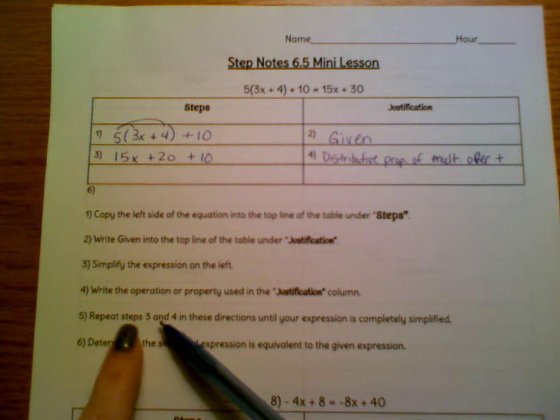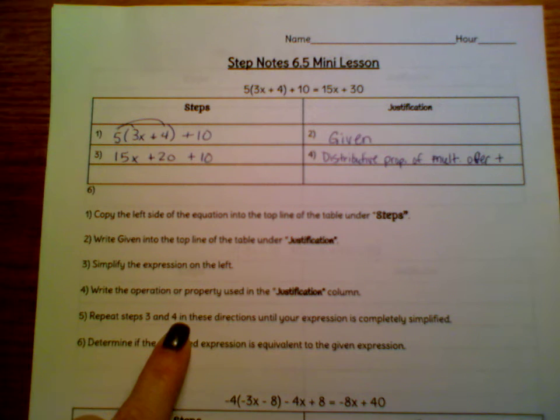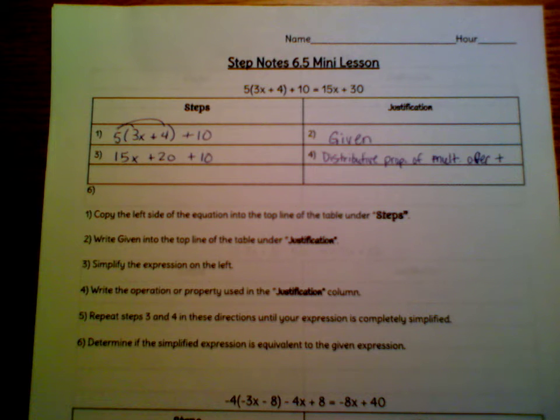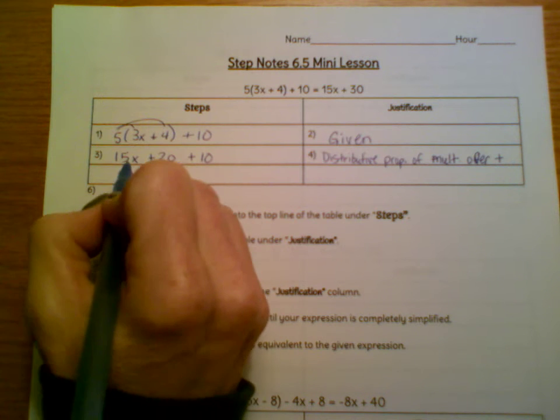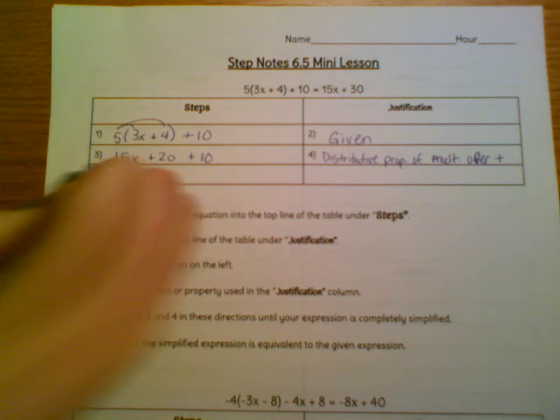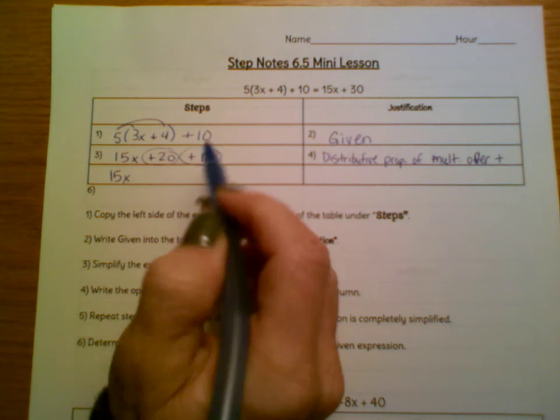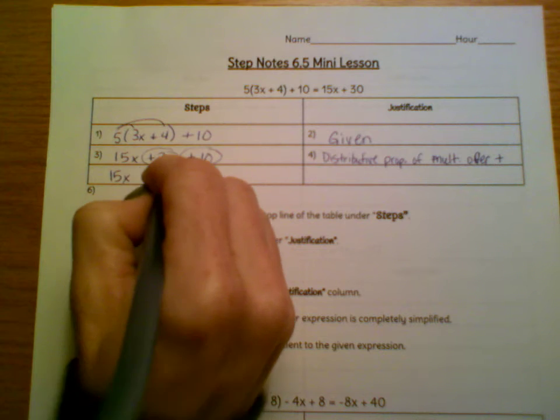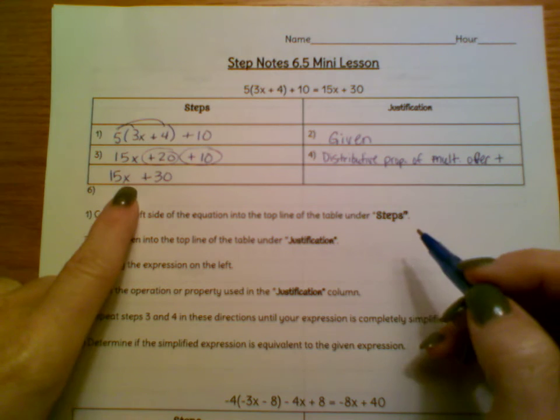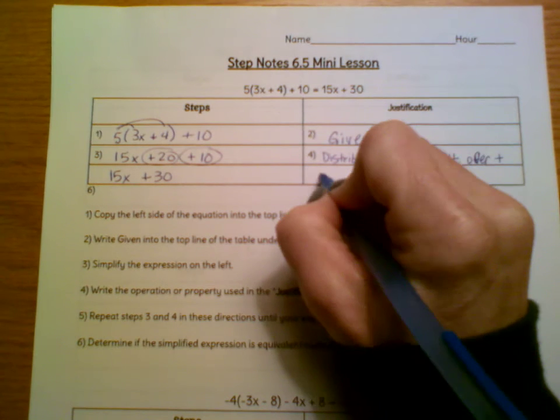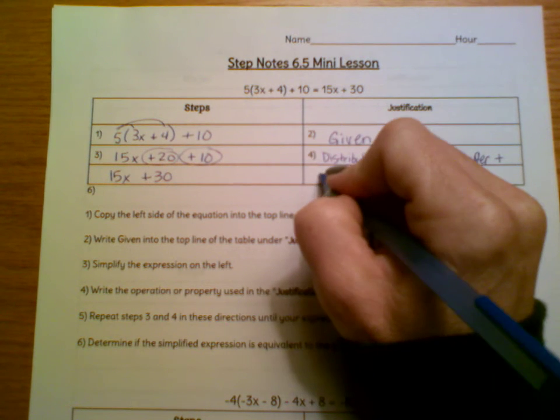Okay, then it says to repeat steps 3 and 4 until your expression is completely simplified. When I look at this, I now have to look at, can I combine any like terms? Well, there are no other x's, so that's it. But 20 plus 10 is 30. Now this is completely simplified. So what I just did was combine like terms.